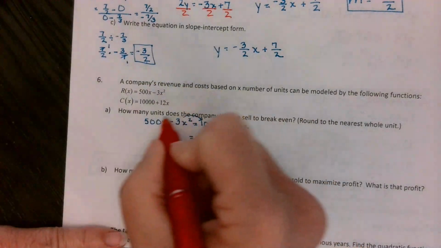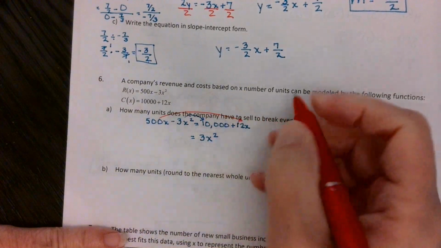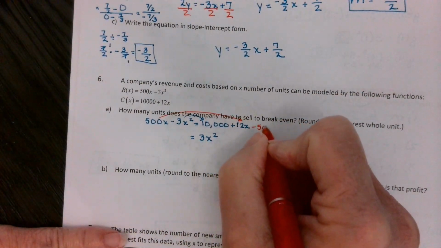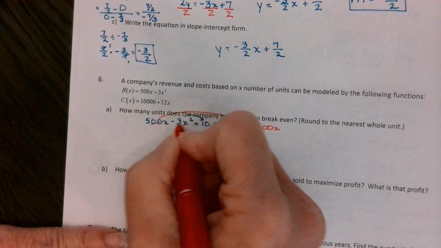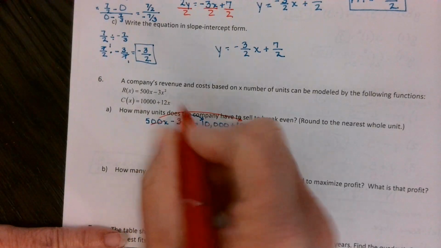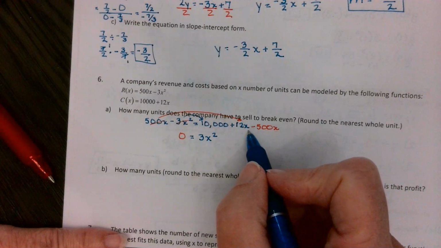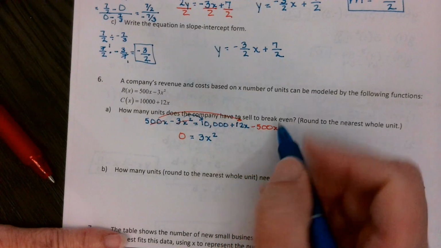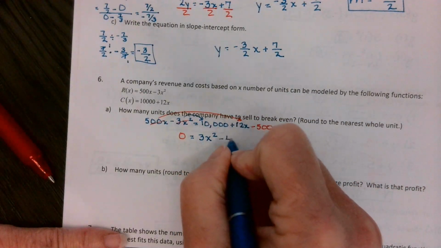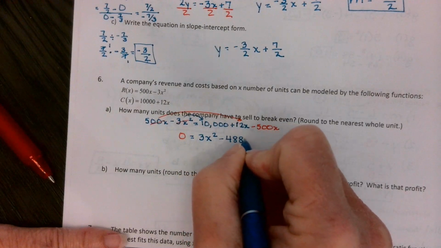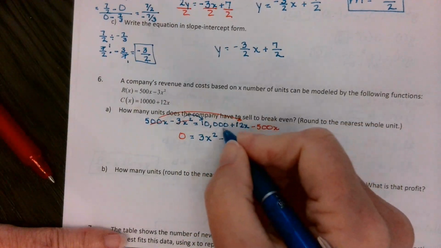Well, I'm also going to take this over here by subtracting the 500x. That way over here I end up with 0 by doing that. 12x minus 500x gives us negative 488x plus 10,000.